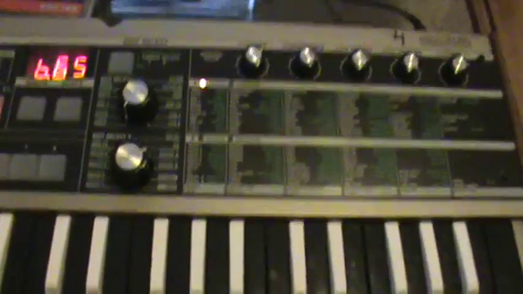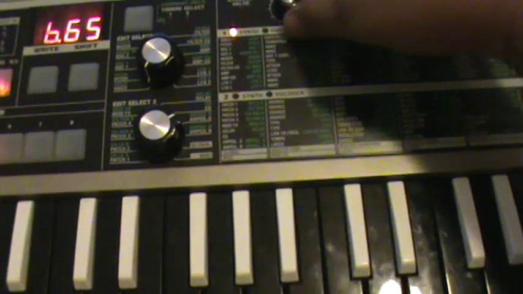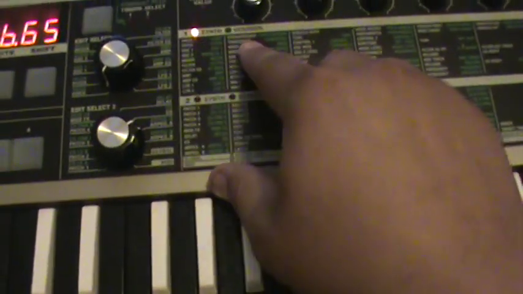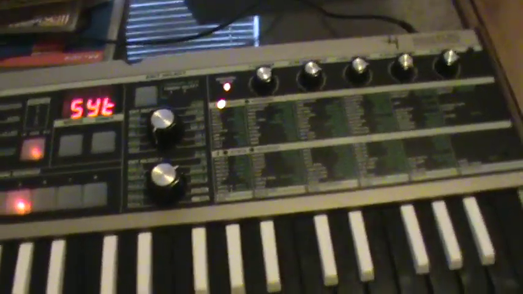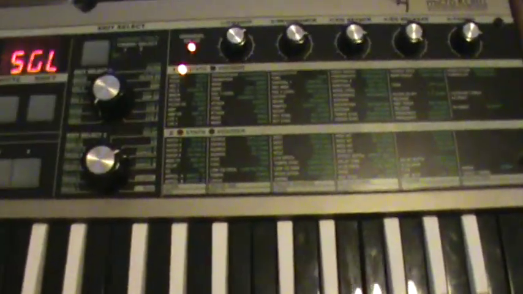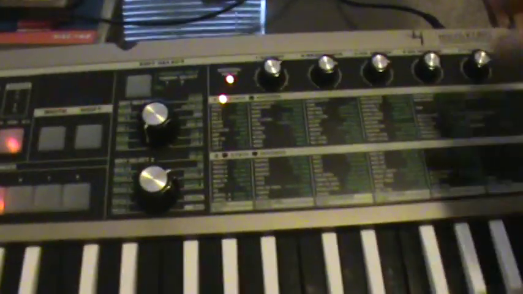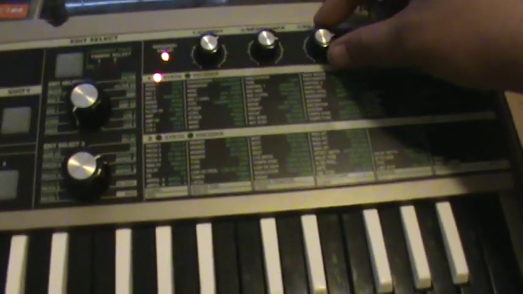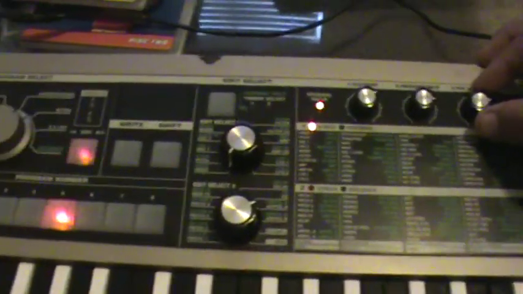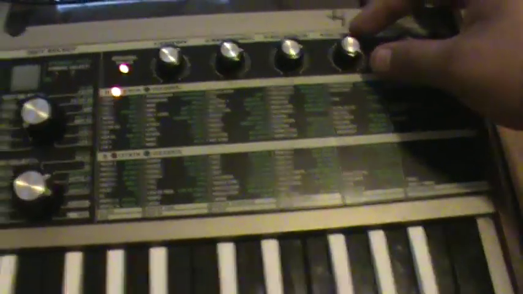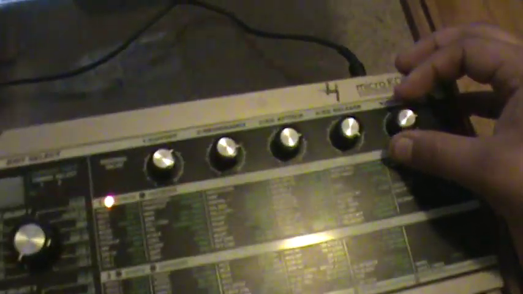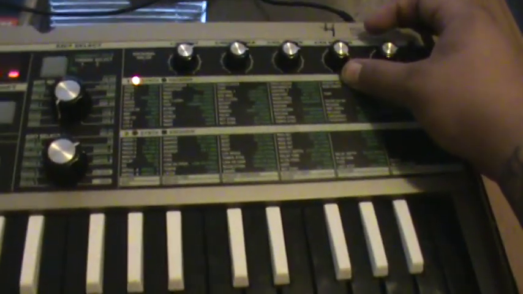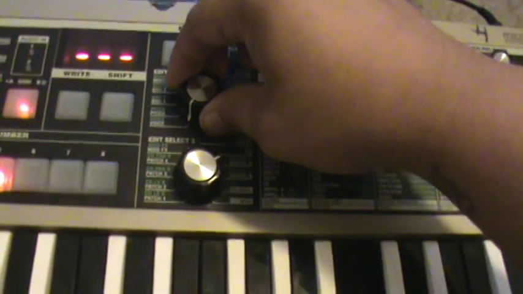Alright, here we go. Voice. On 1, it's going to be synth, because obviously it's a synth. 2, it's going to be single. 3, voice assign, poly. Trigger mode, there's nothing on there, and there's nothing on number 5. Alright, we're done with that.